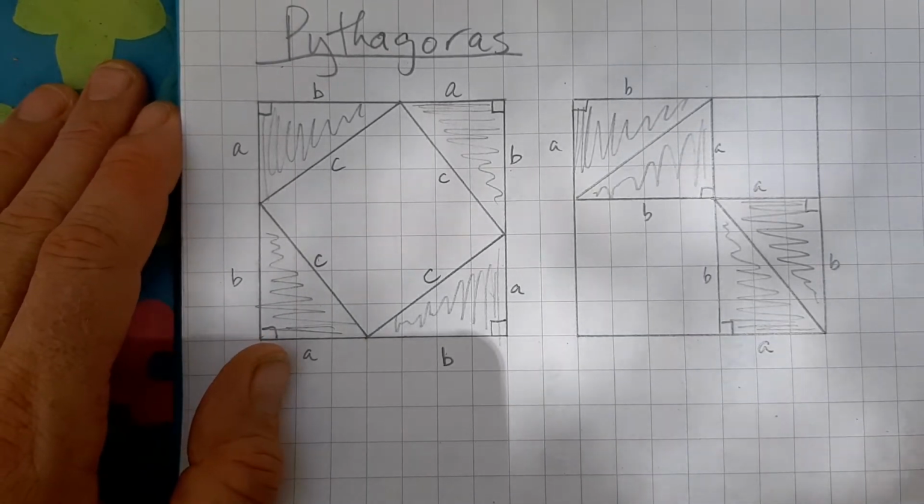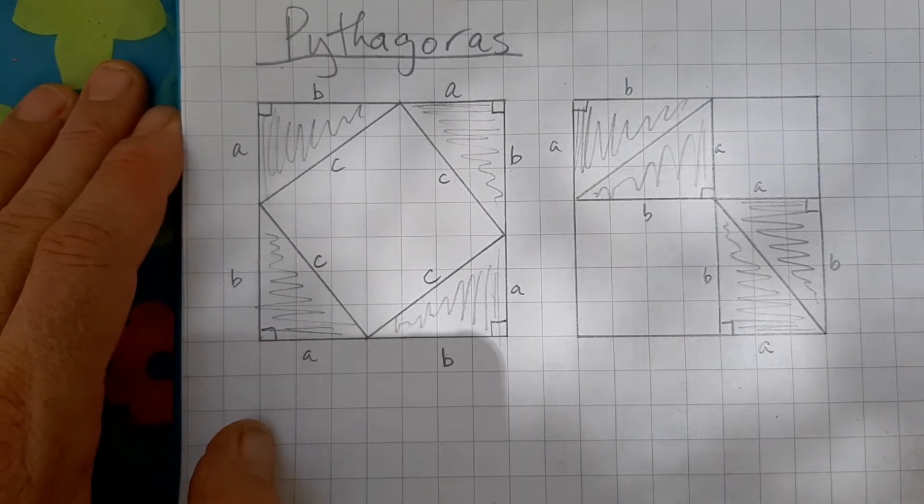Okay, our last two little lessons here, guys. We're going to just talk about Pythagoras. It's the most famous theorem in all of mathematics, okay? It's used so much. Why is it used so much?